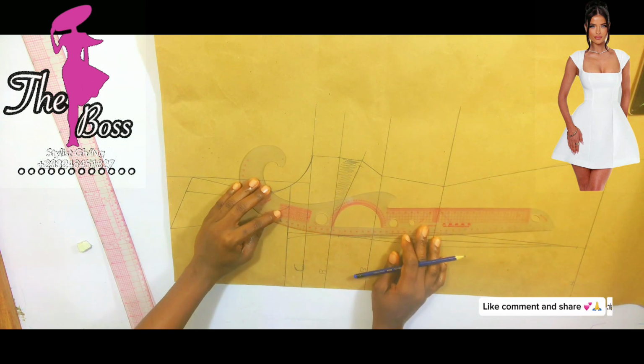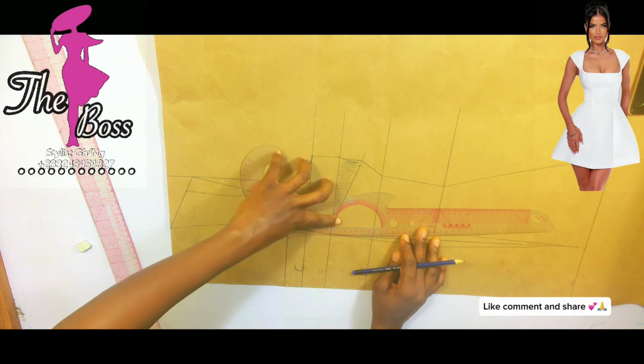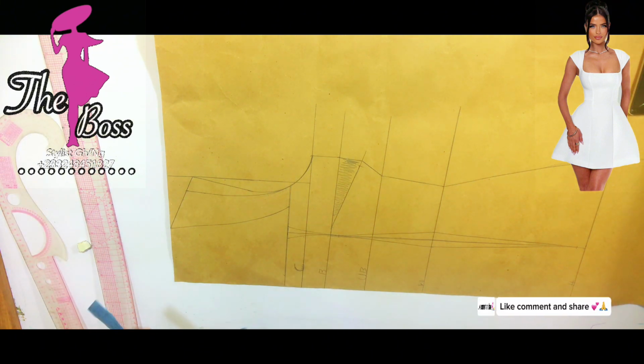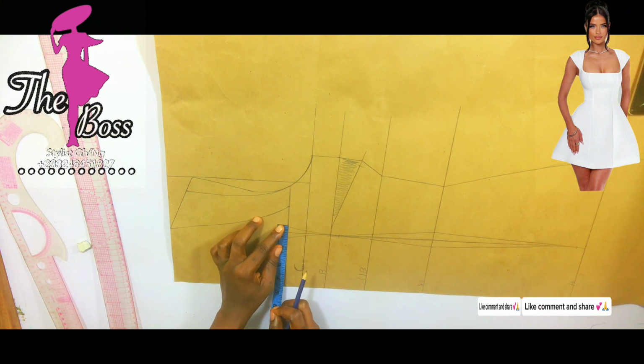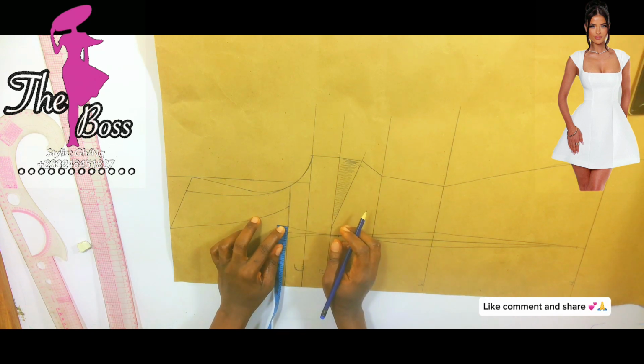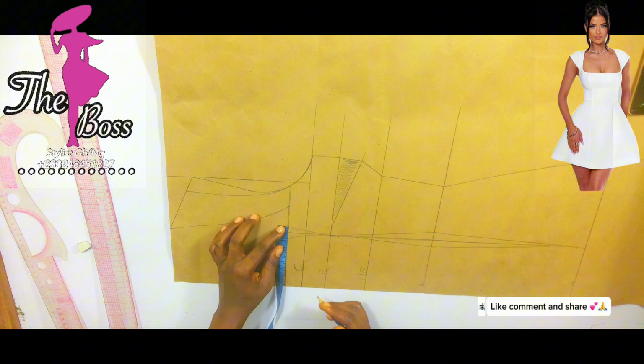You can make use of maybe ½ inch in between the lines, that's 1 inch, or you can divide 0.75 in between the line. So after taking out this dart, I'm going to return it back so that I will not have shortage on my upper part.